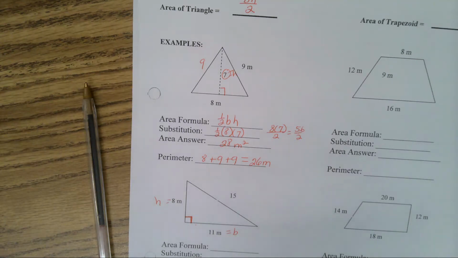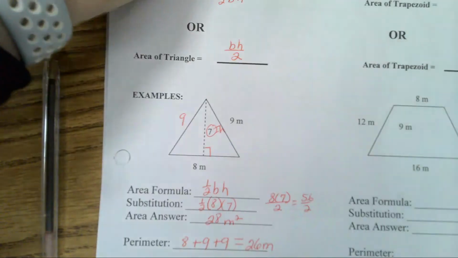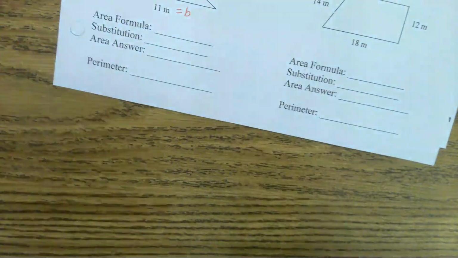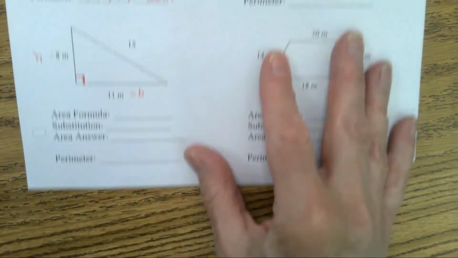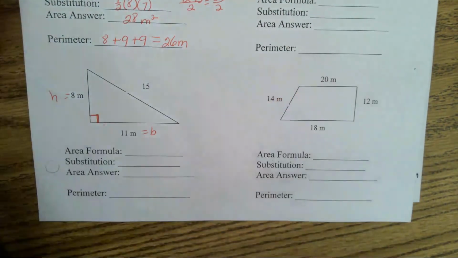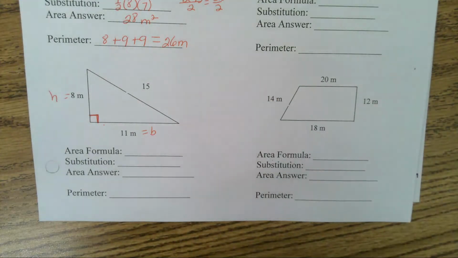Okay, now on that problem, crooked. Okay, let me unfreeze that.